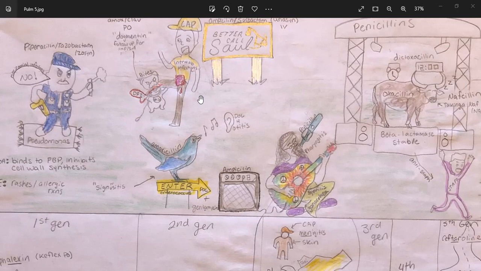You also, in this category, we have amoxicillin. Oh, it's here. This is a mockingbird for amoxicillin. This is the drug of choice for otitis, but it is also good for pneumococcus. That's not in the picture, but just know that.